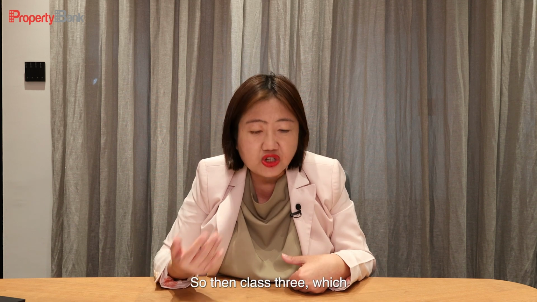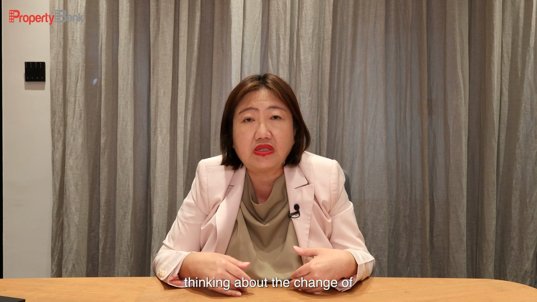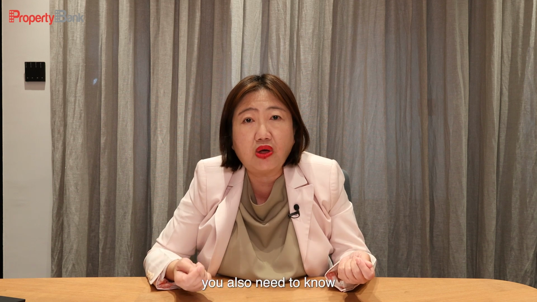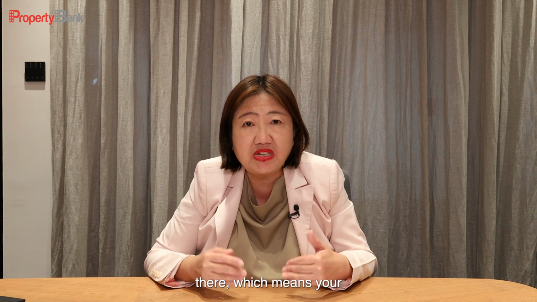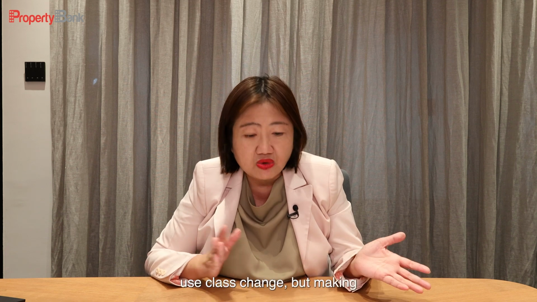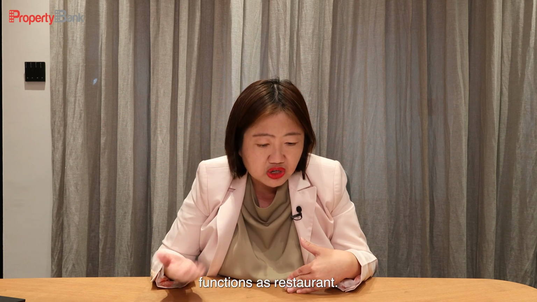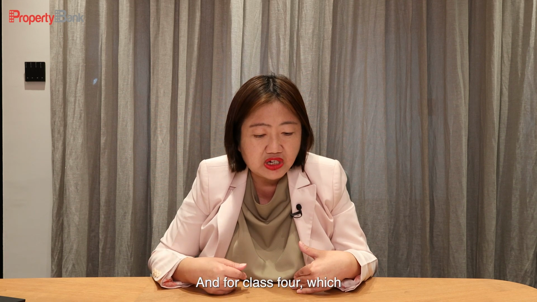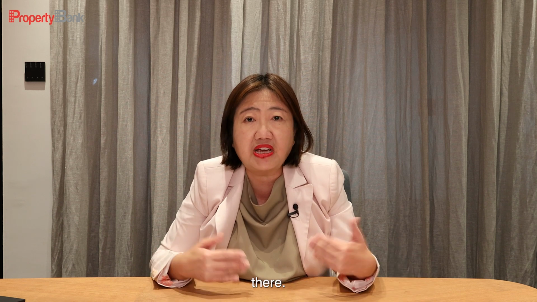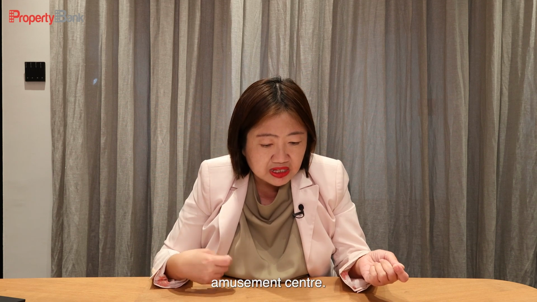Then class 3, which is a restaurant. Besides being clear about the change of use to apply for restaurant, you also need to know whether the hardware is there, which means your infrastructure, whether there is a grease trap and an exhaust. This is beyond the use class change, but about making sure that the space also functions as a restaurant. And class 4 is an amusement center. Health centers are excluded from there, so for example for massage, you cannot apply as an amusement center.